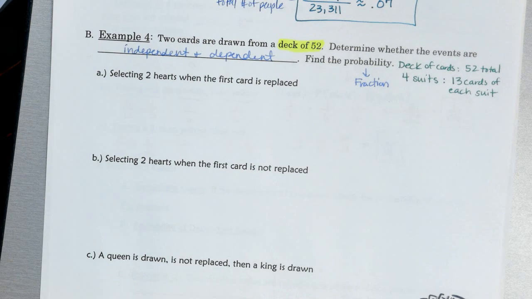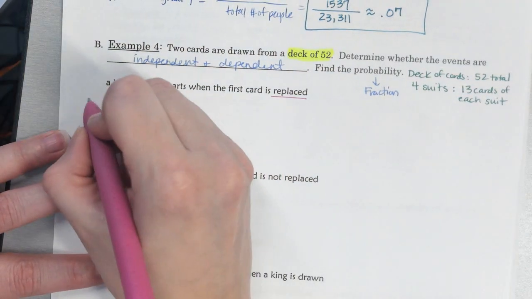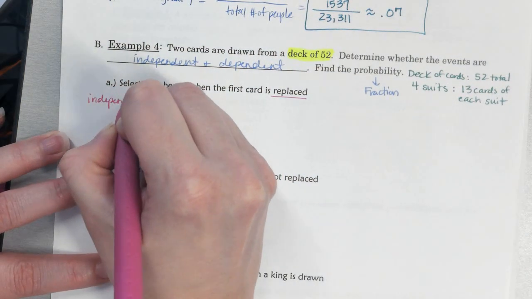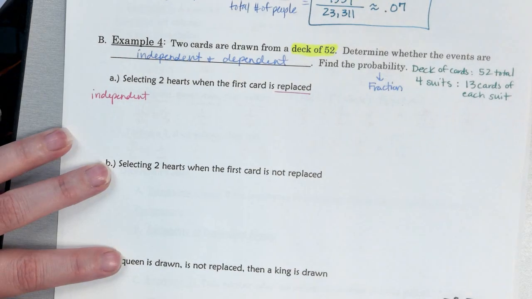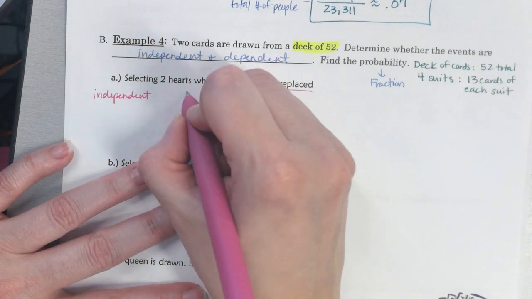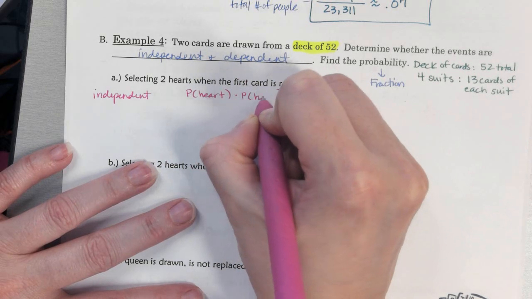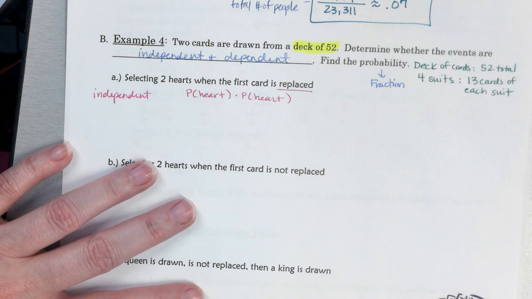Okay, and as long as you know that, you can find your probability. So the first one says you're selecting 2 hearts when the first card is replaced. So that means you put it back in the deck. So is that going to be independent or dependent? Independent. Okay, so if it's independent, you can just multiply the probability of getting a heart times the probability of getting a heart again, because that's what your 2 hearts is.